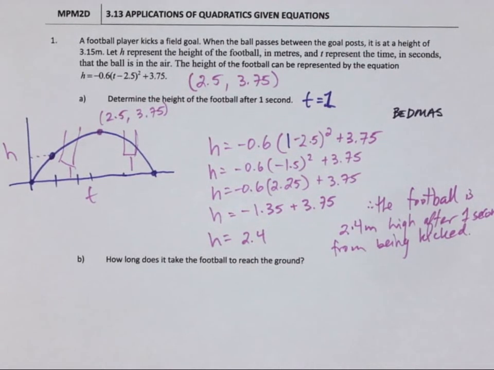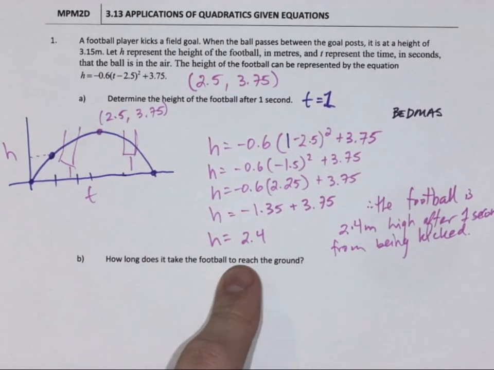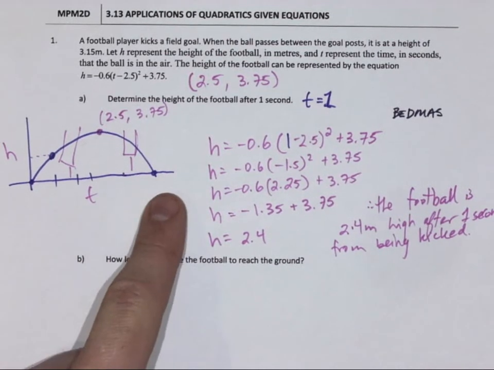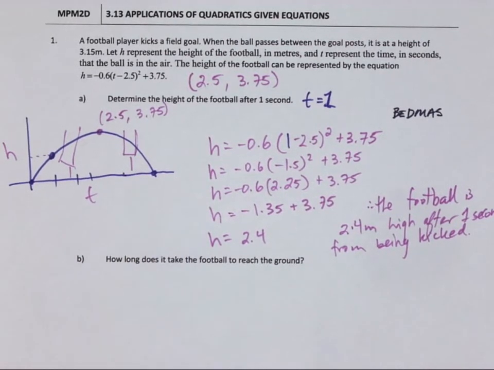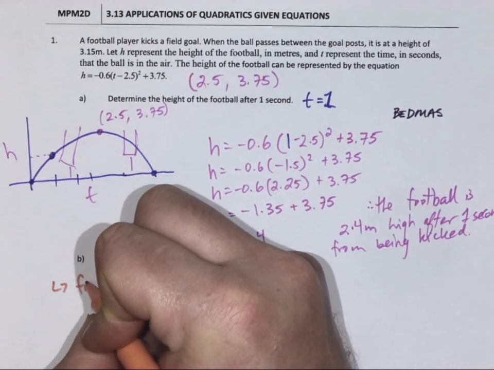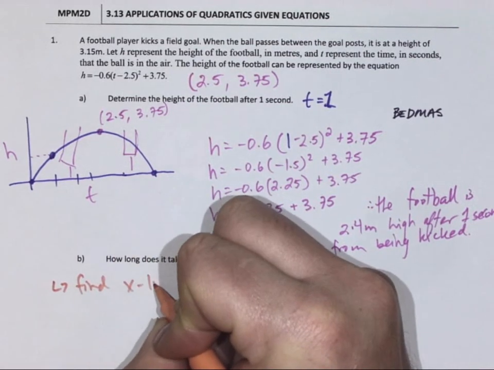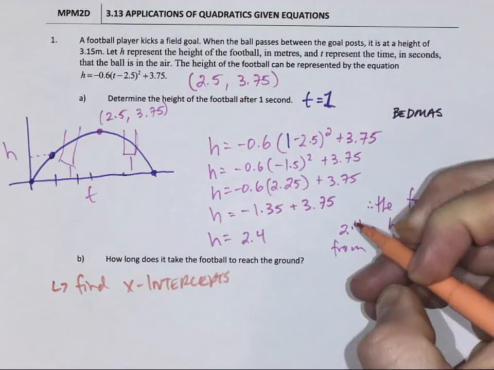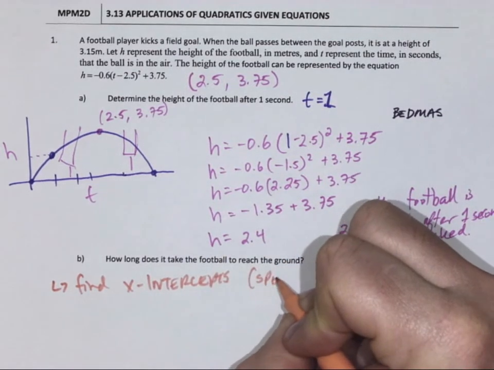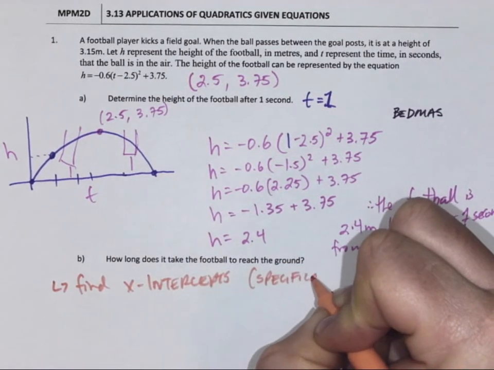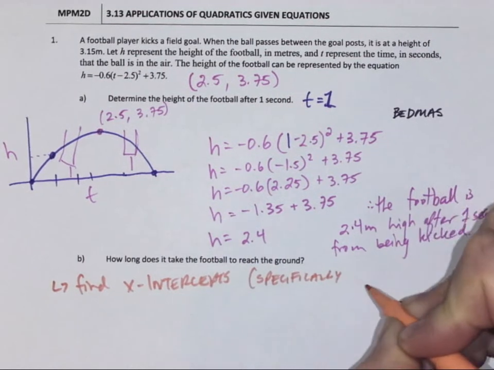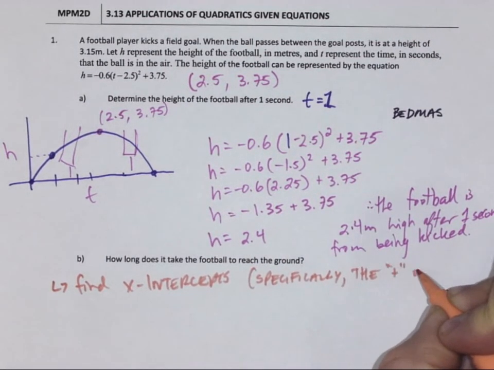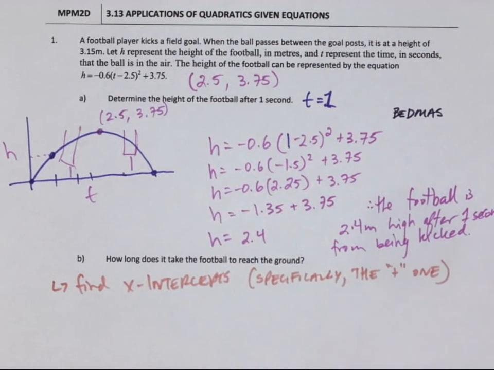Awesome. How long does it take for the football to reach the ground? Again, we are interested in the x-intercepts, but specifically the positive one, the one that's out in front.